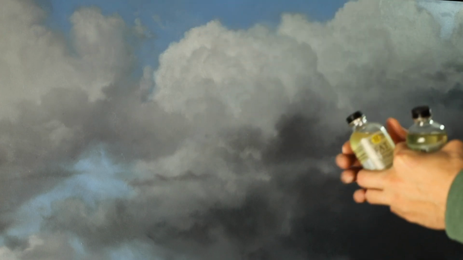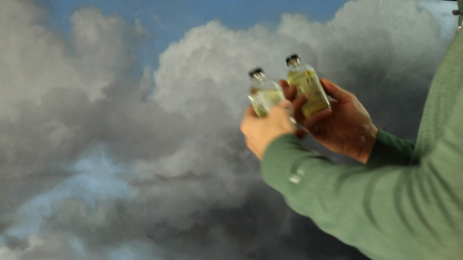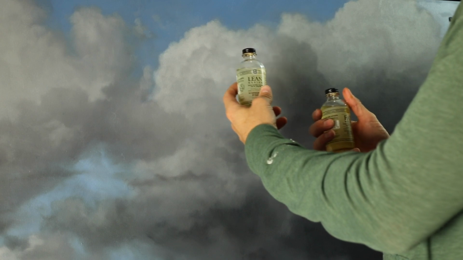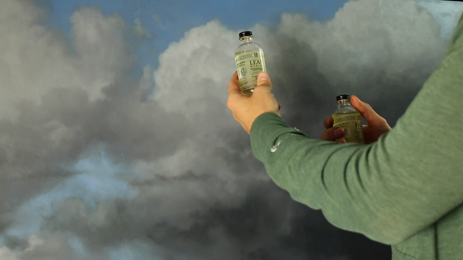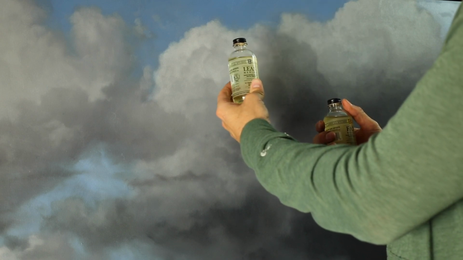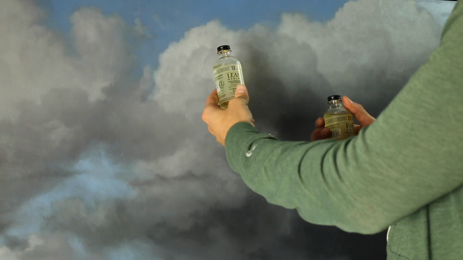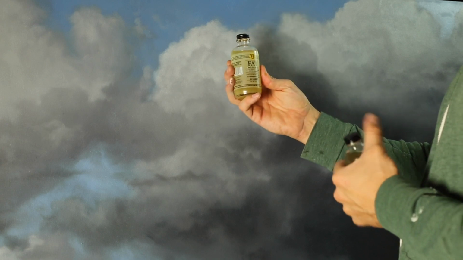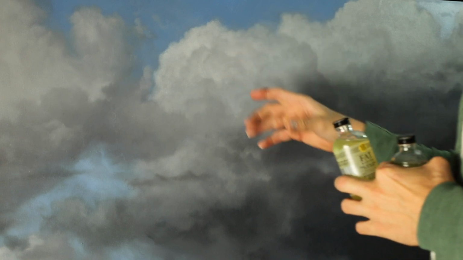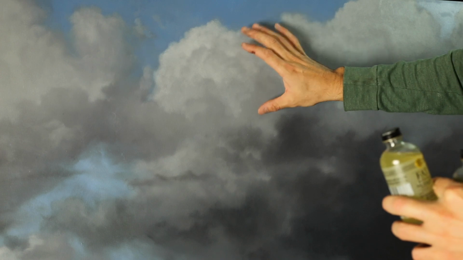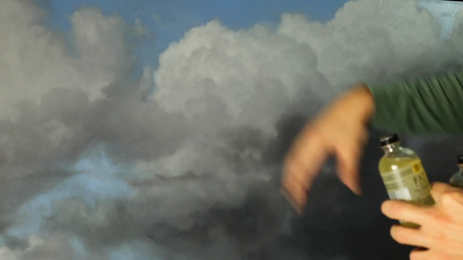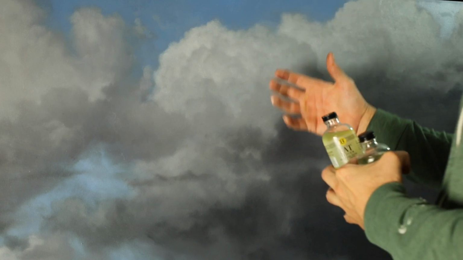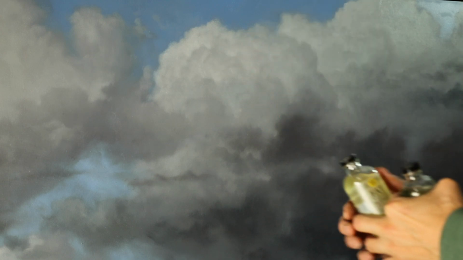Just briefly again, fat over lean is basically, lean would mean you would have less oil and maybe more odorless mineral spirits mixed in with your paint, and that will help make it dry faster. And then the fat medium will have more oil in it, and that will make the paint dry a little bit slower. So what happens is the underneath layers dry first and the top layers dry second, so that you don't get weird shrinkage and cracking in your paint.